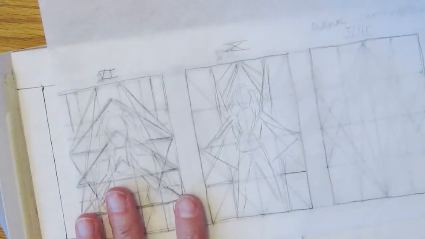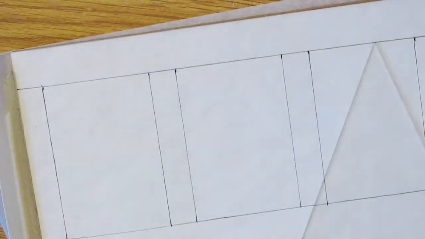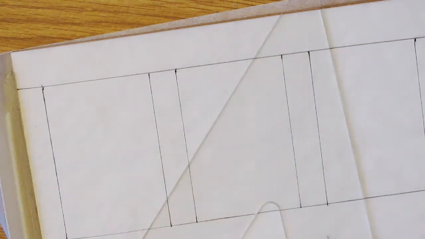And then formal compositions. Okay, so rules of informal subdivision, or informal subdivision of composition.